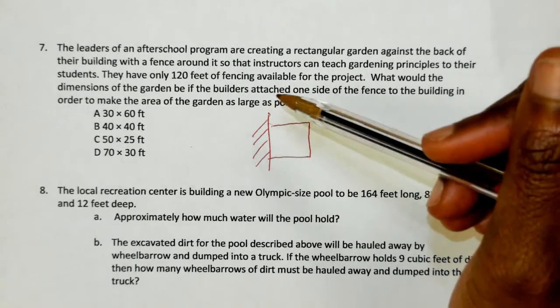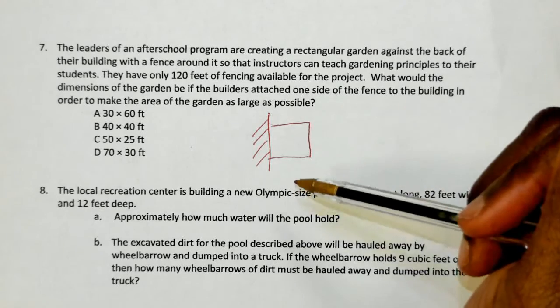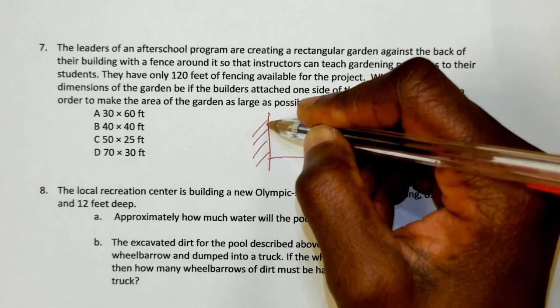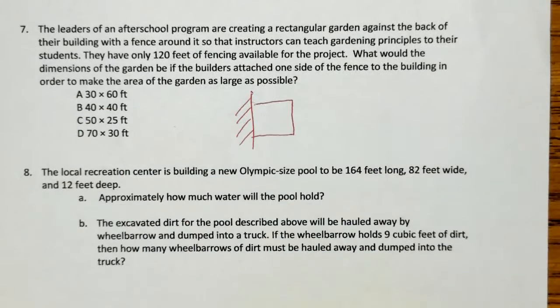What would the dimensions of the garden be if the builders attached one side of the fence to the building in order to make the area as large as possible? So they're not going to put fence against the building. So that means that if you have case A, we're going to try each of these. First of all, there's 2 numbers.